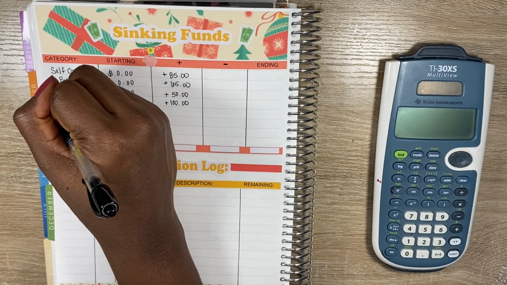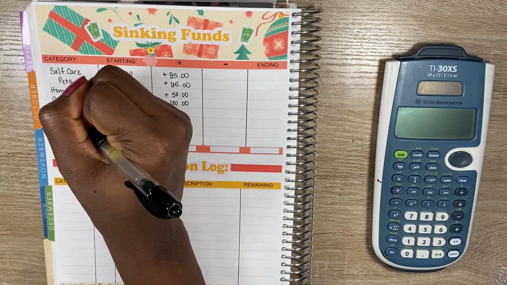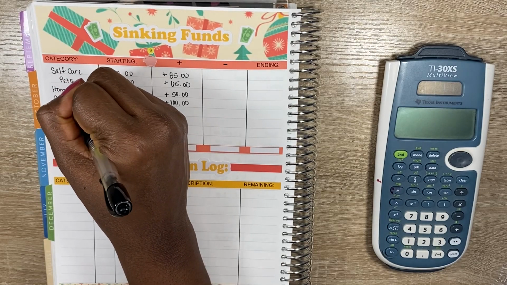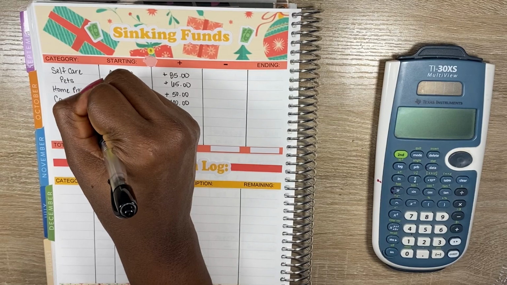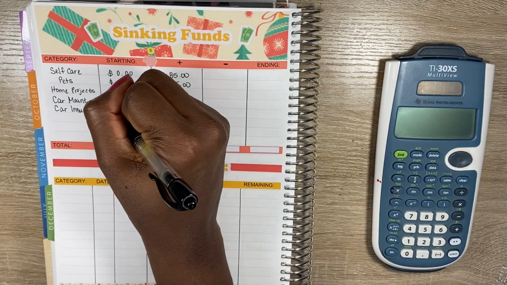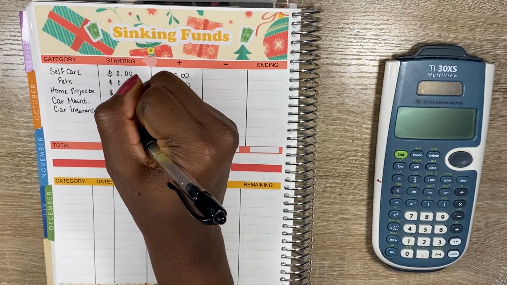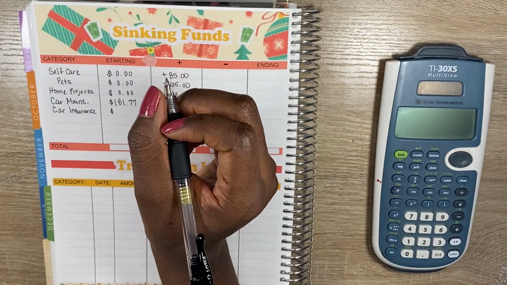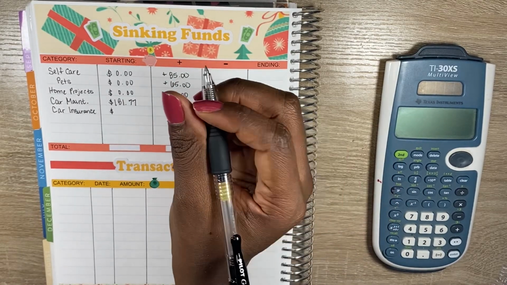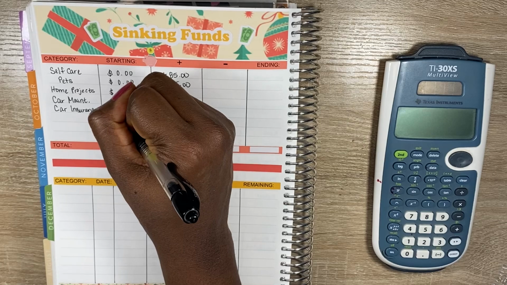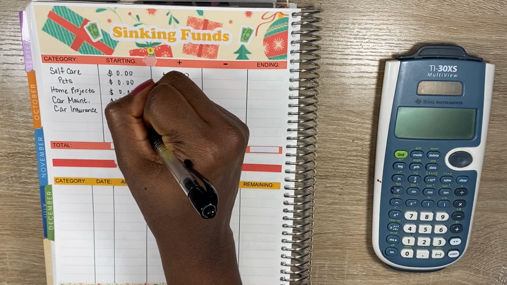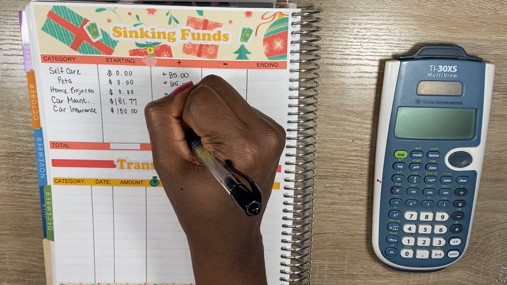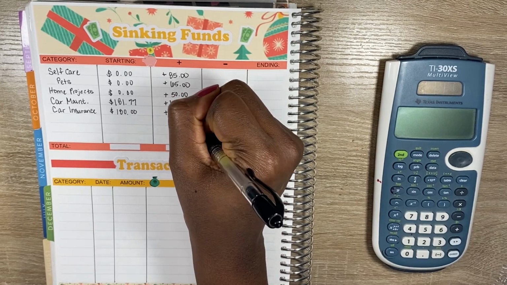And then the next item is car insurance, and we pay that twice a year. The next billing is for April of 2024. So for this month, we are starting with $180, and we will be adding $80.